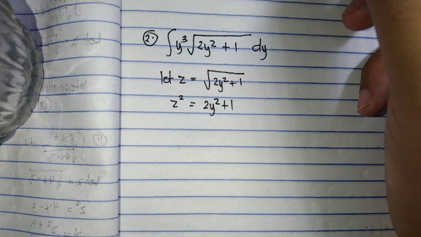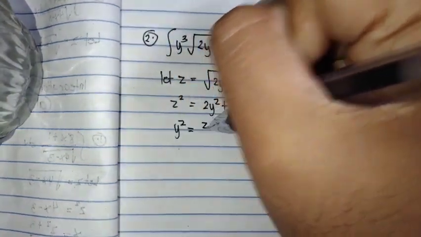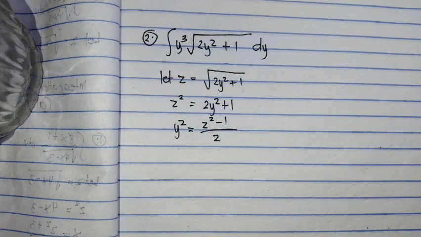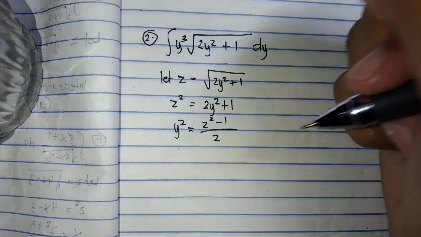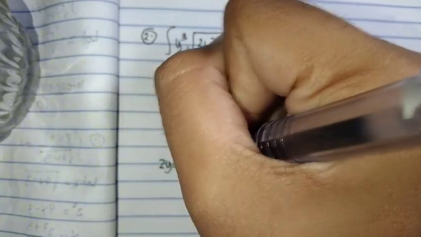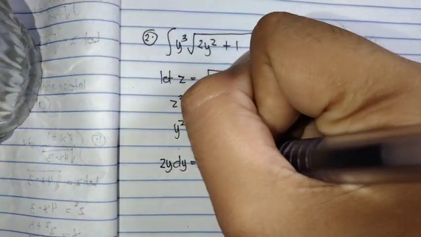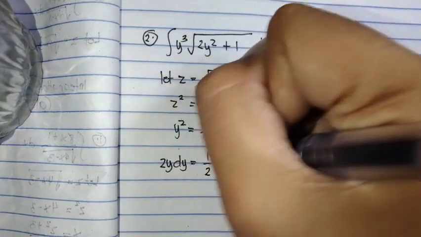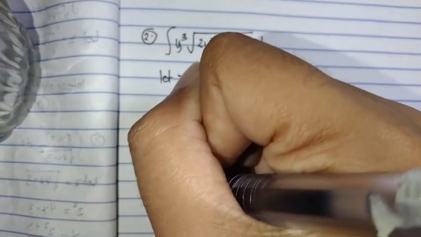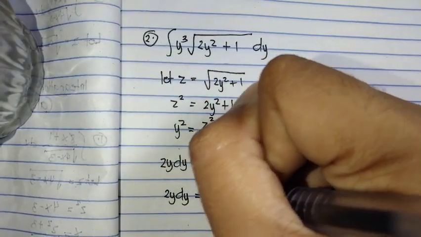By solving for y, y squared equals (z squared minus 1) over 2. And then we're going to differentiate y squared, so this will be 2y dy equals 1/2 times 2z dz. Cancel, so 2y dy is equal to z dz.